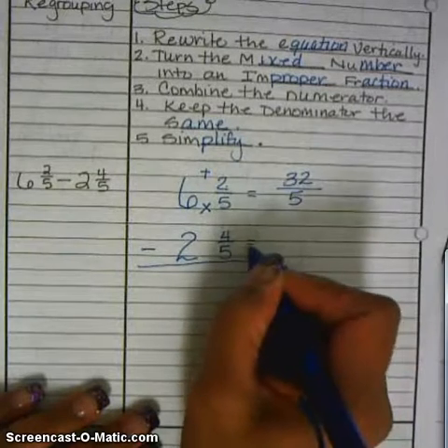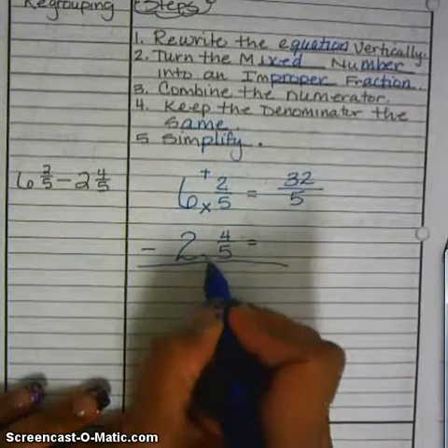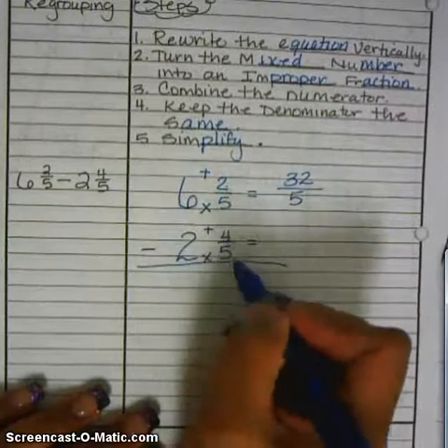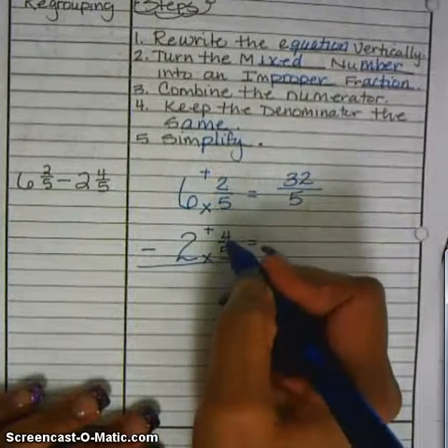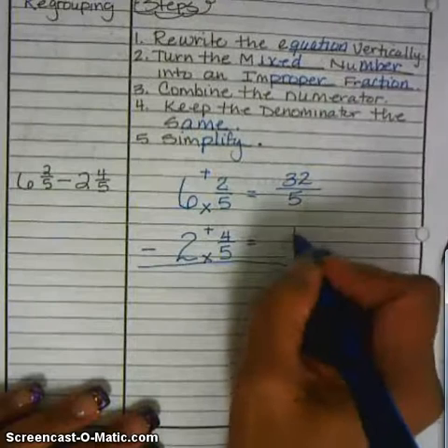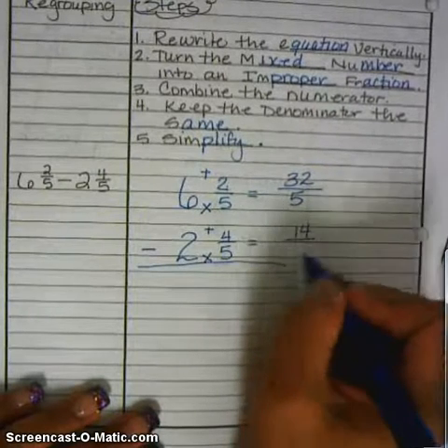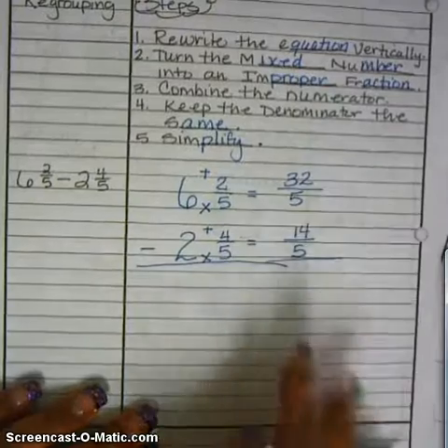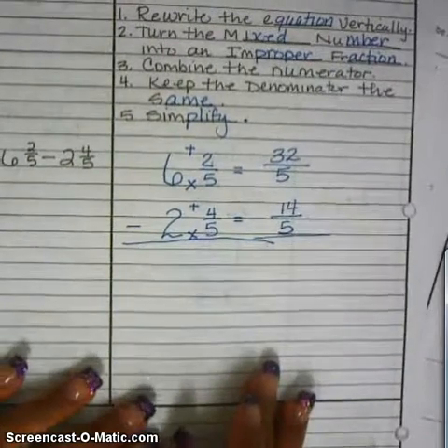I'm going to do the same thing for this fraction. I'm going to multiply the denominator by the whole number, and I'm going to add the numerator. So 2 times 5 is 10. 10 plus 4 is 14. So my new numerator is 14. My denominator stays the same. And now I have my two mixed numbers as improper fractions.